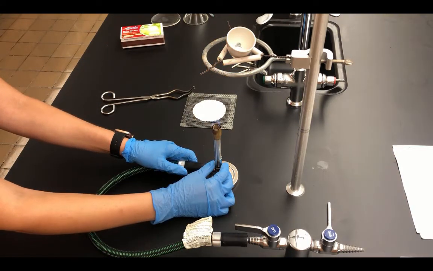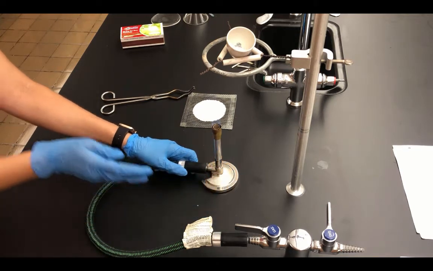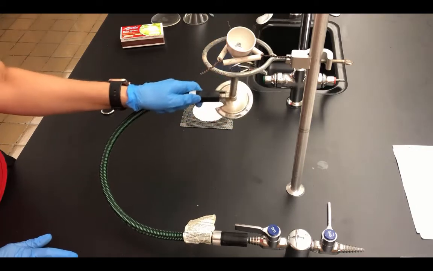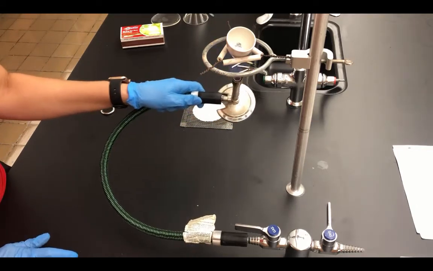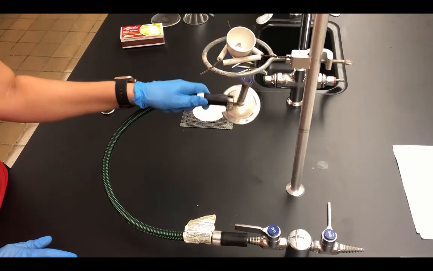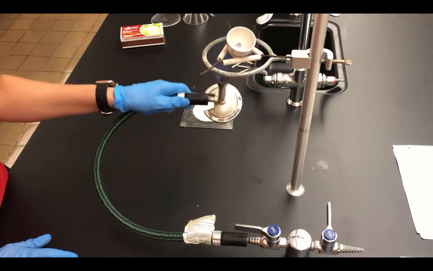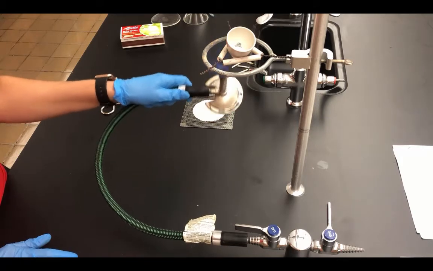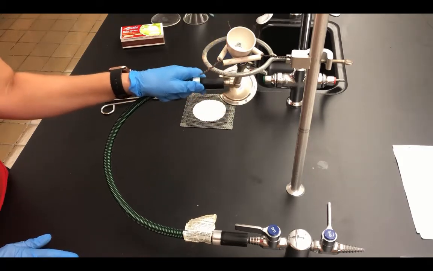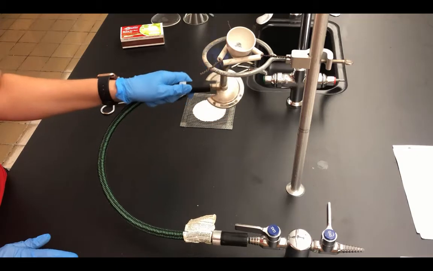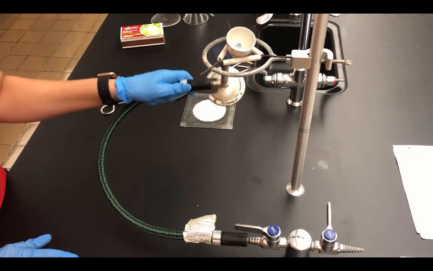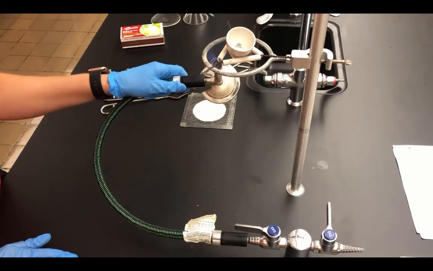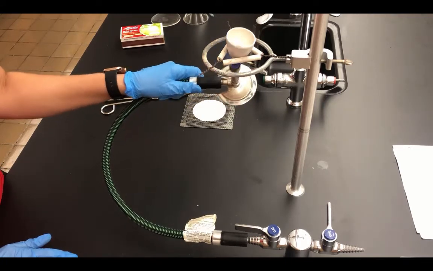I'm going to adjust the oxygen so that I get this nice cone, and I'm going to heat for the third time. Again, I'm going to be fanning the flame, brushing it back and forth for just a couple minutes, just to ensure that any water is gone. And once I'm done heating, I am going to let it cool to the touch again, and then I'll find the mass once more, and hopefully it doesn't change anymore.